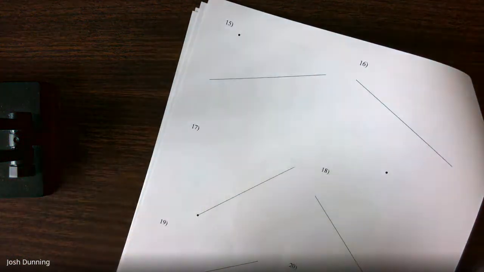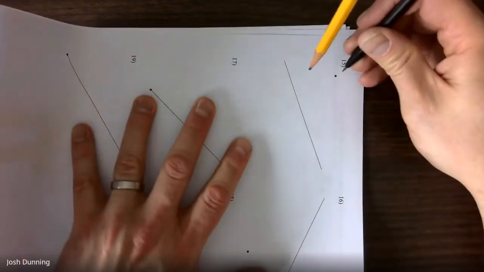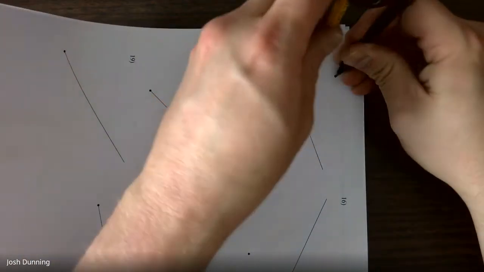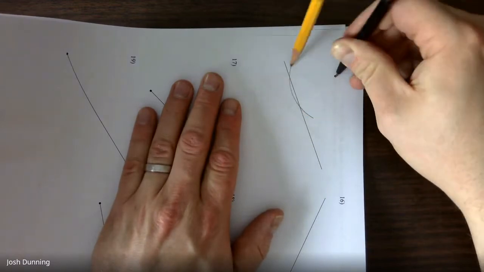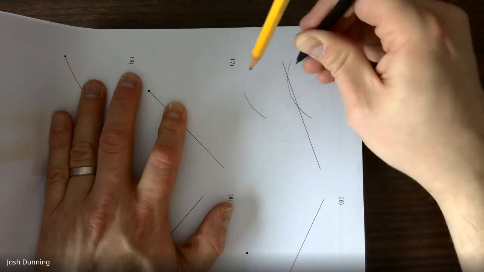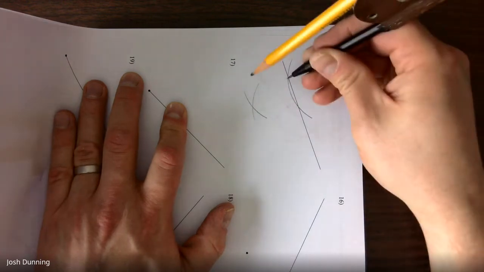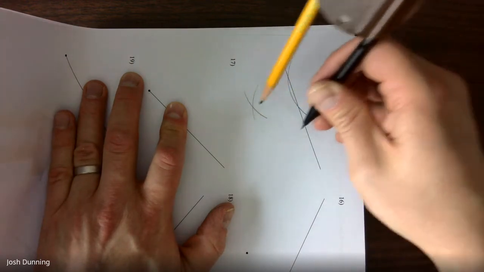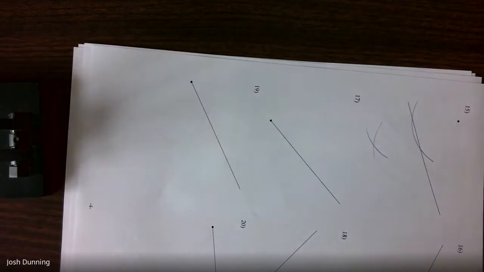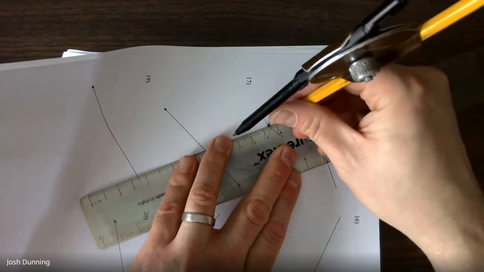And I'll do another one of those. So you want it to go through the line twice. You may have to adjust your compass a little bit. There we go. Now from each of those points of intersection where your curve hits the line, center on each one, draw a little bit of the arc to make the curved X, and then connect the original point, the original dot, to your curvy X.